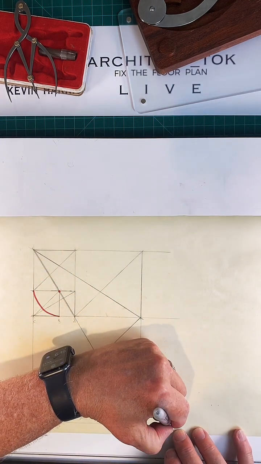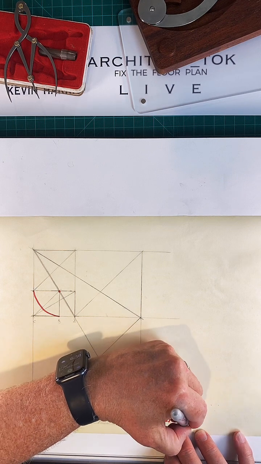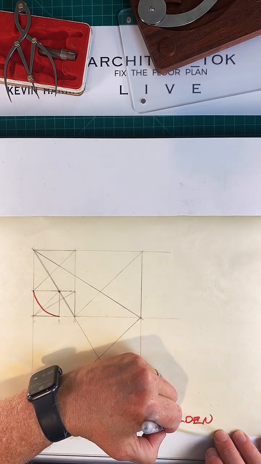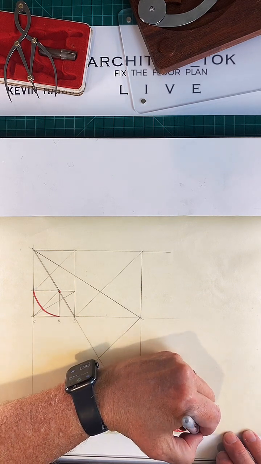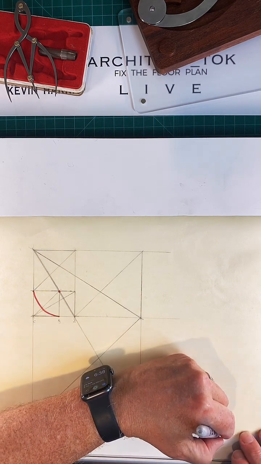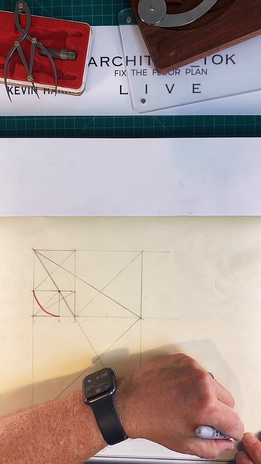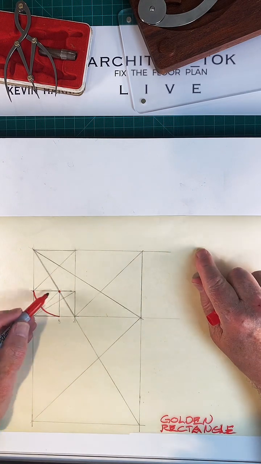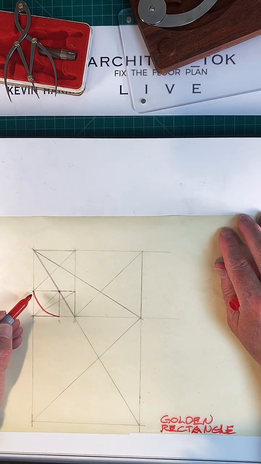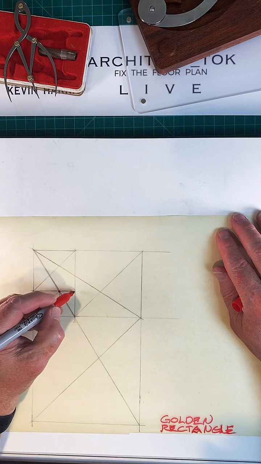Now, let me continue with the golden rectangle. So this was the first square, and I did the arc. Now, here's the second square.